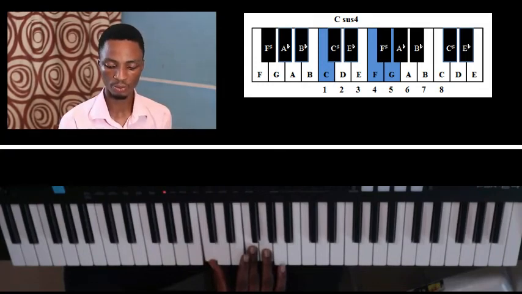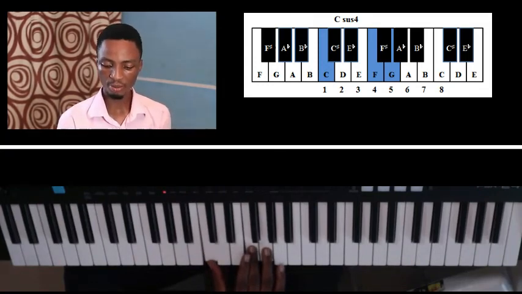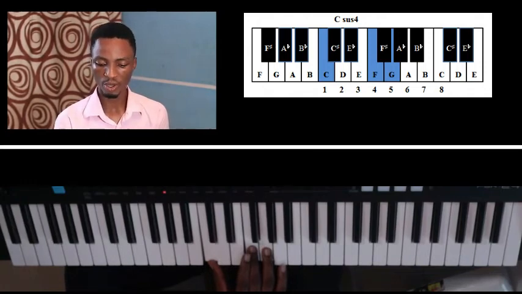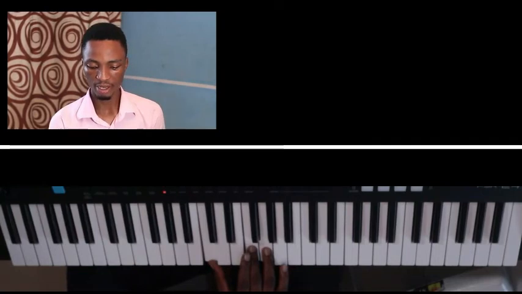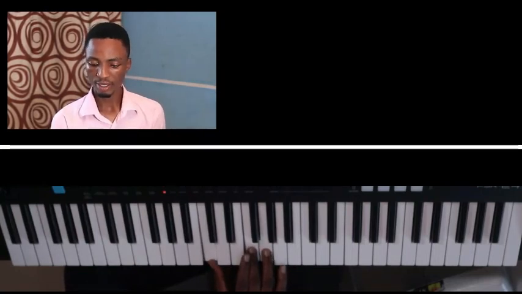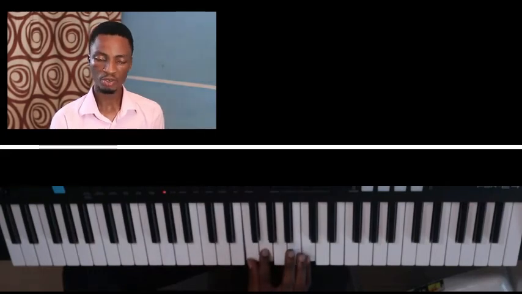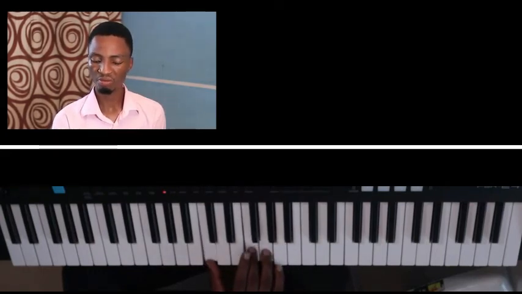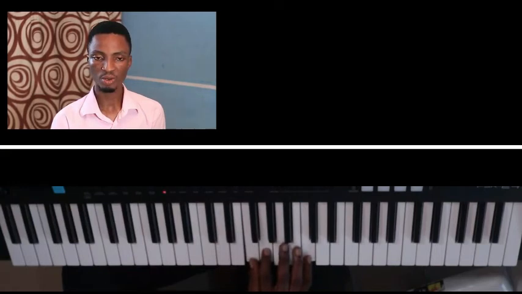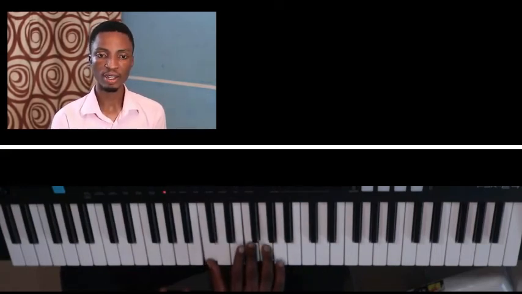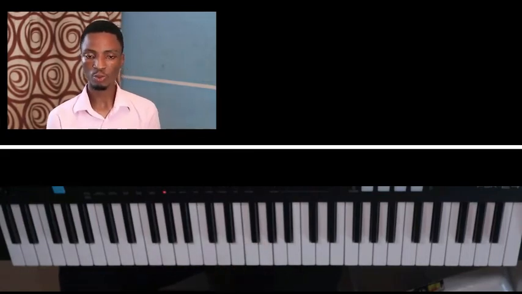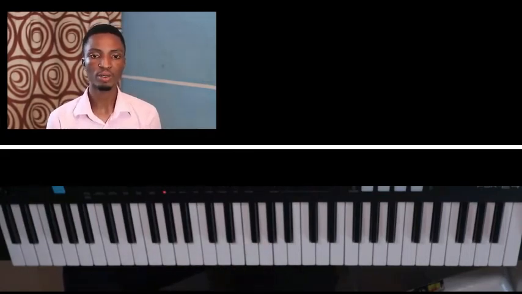Now the interesting thing about sus2 and sus4 is that it's like they are inverted. This C sus4 is the inversion of F sus2. So it makes it the same chord. They are the same. So it depends on which one you want to place emphasis on.